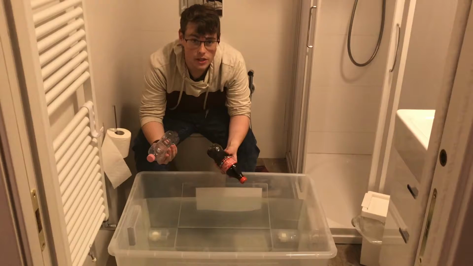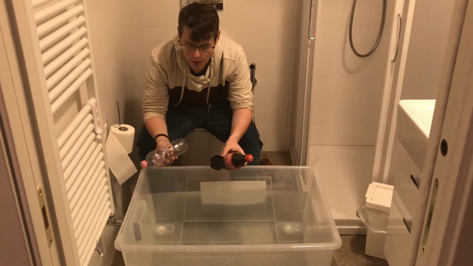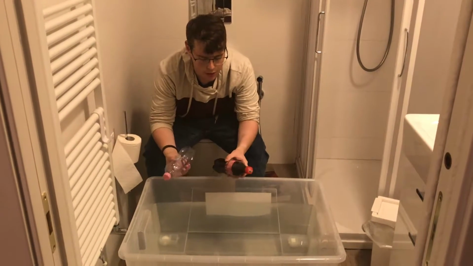Now let's compare 2 objects that float. Here we have the Coke bottle, but now we've emptied the water bottle and it's just filled with air.